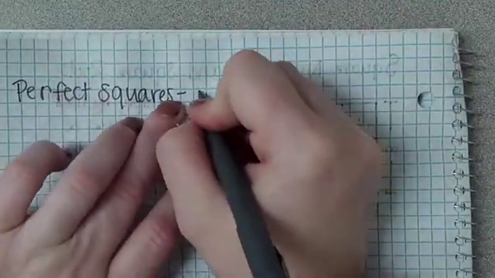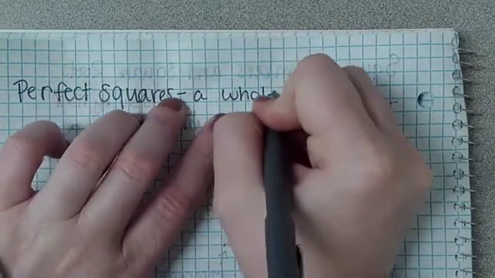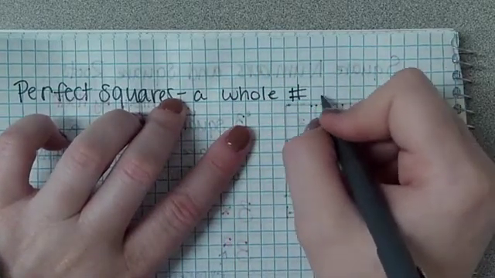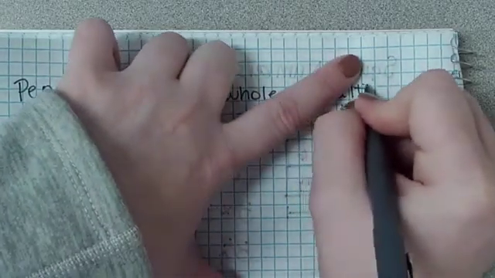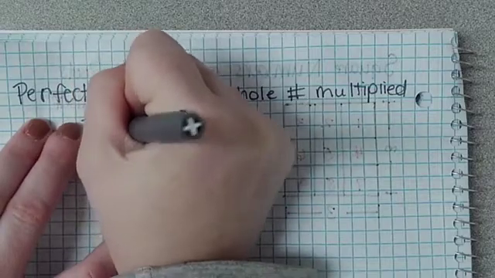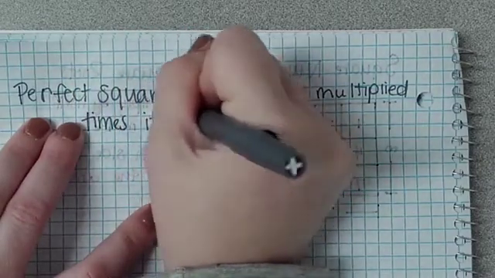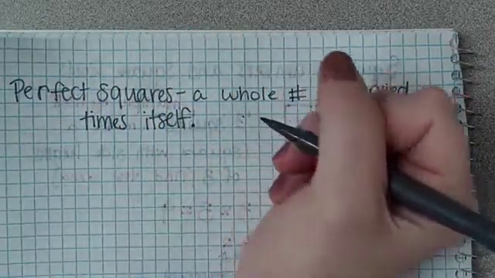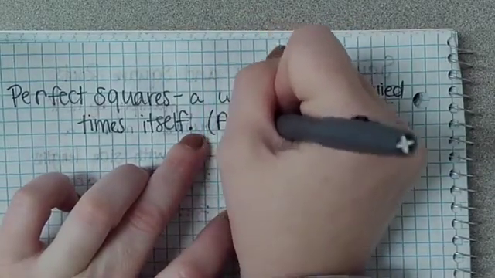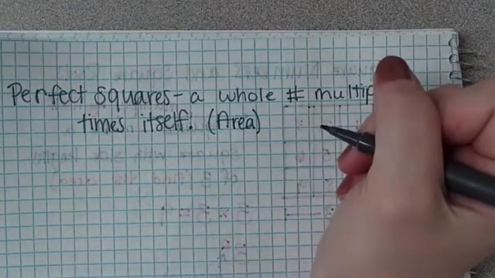A perfect square is a whole number multiplied times itself. And this was the area. Okay?